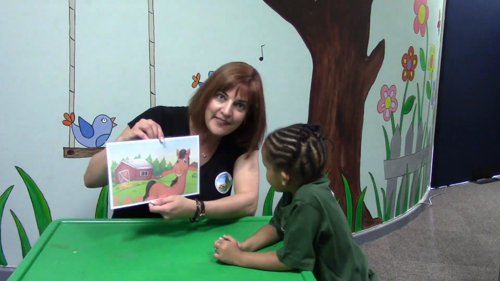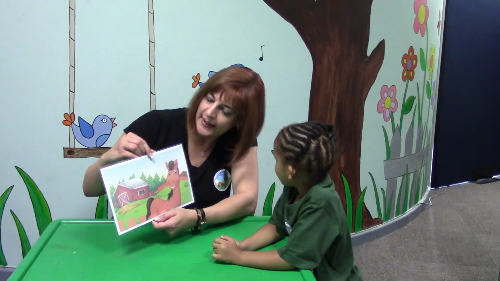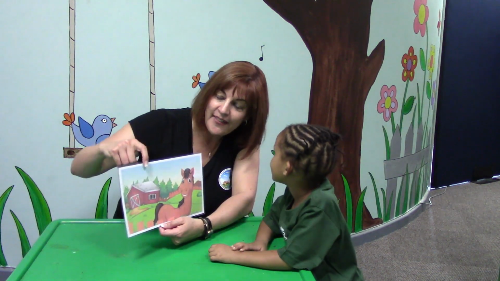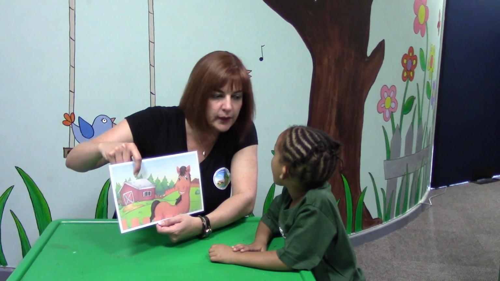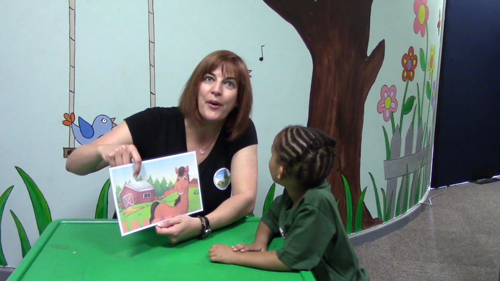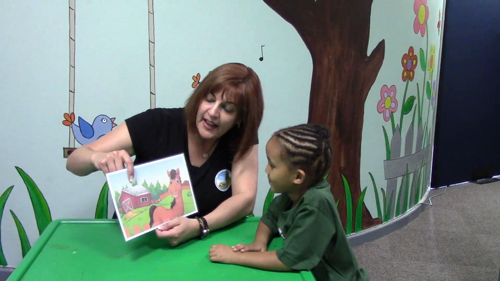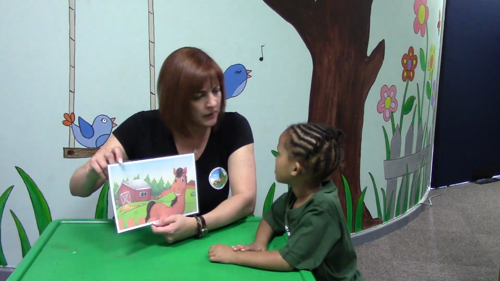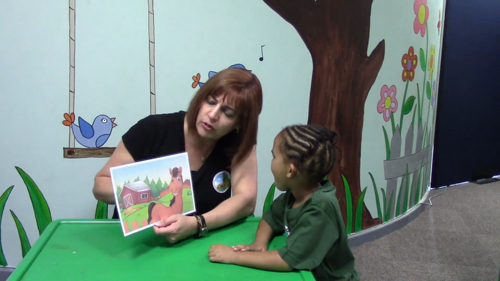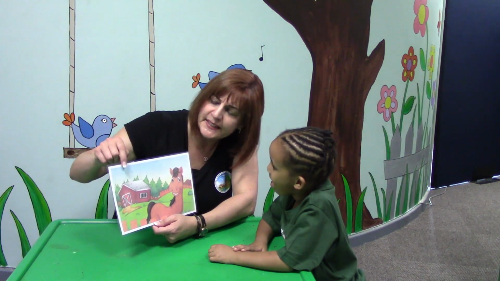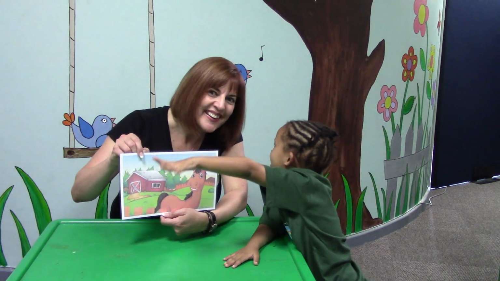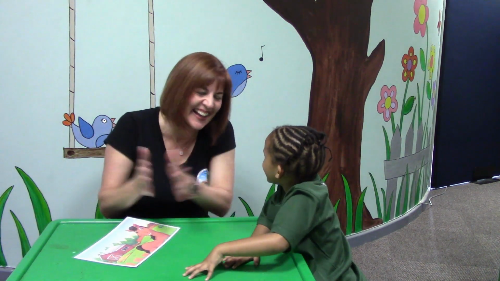Bailey, have a look at this picture. Tell teacher, what can you see in the picture? A house. And that house where the horse lives is called a? Barn. A barn. That's very good. And if you think in real life, is a horse really bigger than a barn? No. No, it's not really bigger. So why is that house so small? Because it's far away. Well done.